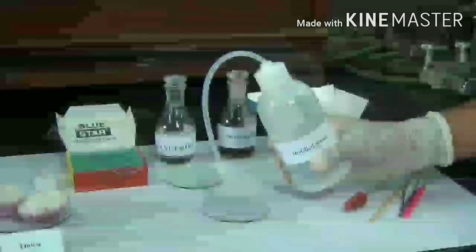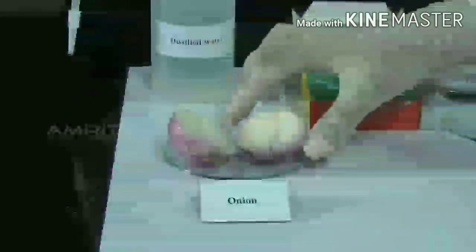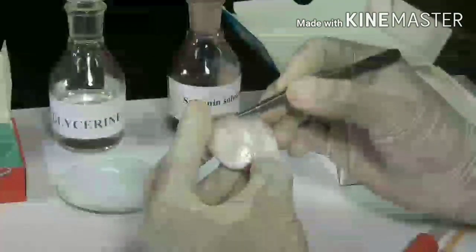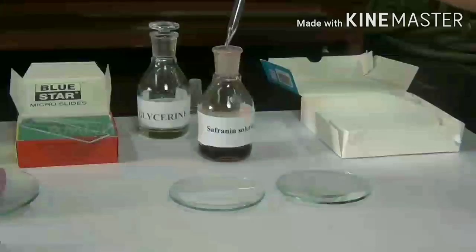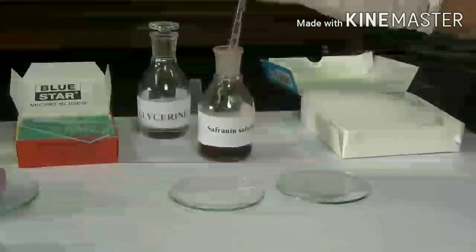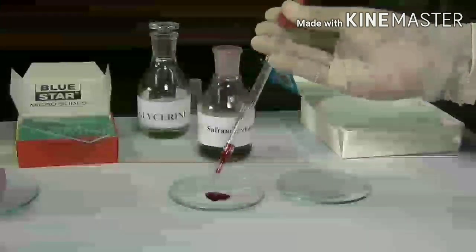Procedure. Pour some distilled water from a bottle into a watch glass. Take half a piece of onion and remove leaves from the onion piece. Remove a piece of transparent onion peel with the forceps. Put the epidermis into a watch glass containing distilled water. Take some saffron solution using a dropper. Put a few drops of saffron solution into another watch glass.